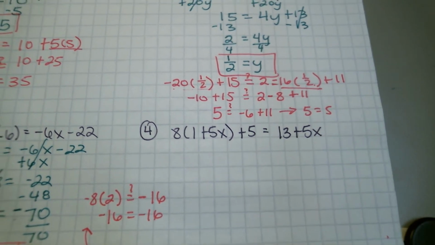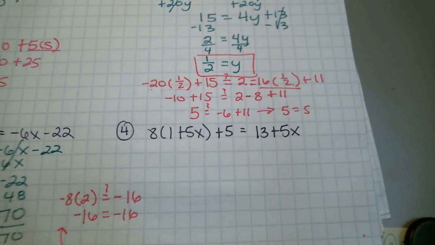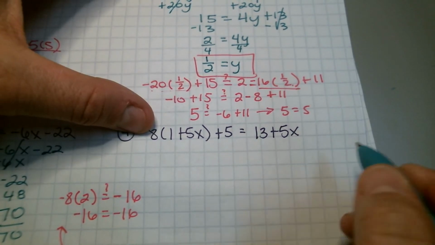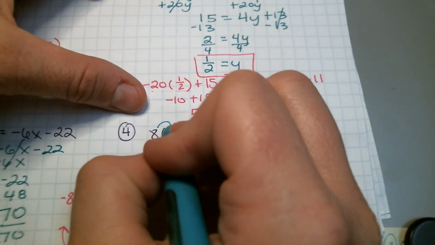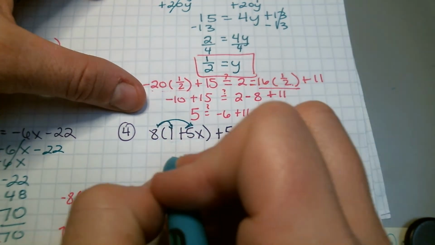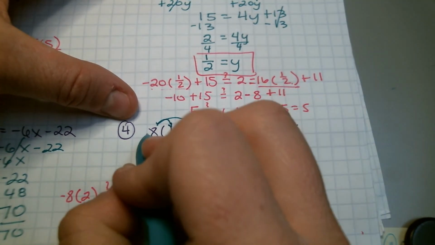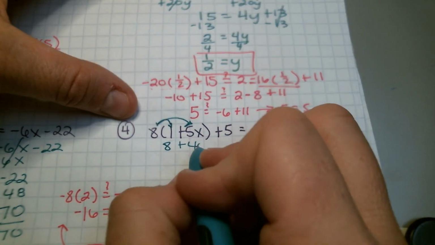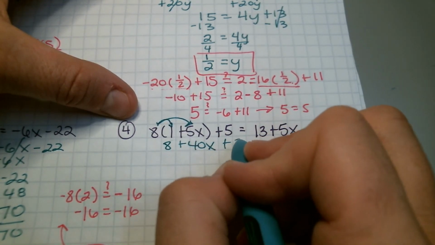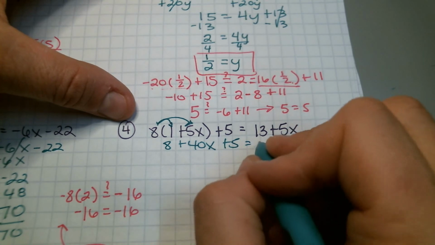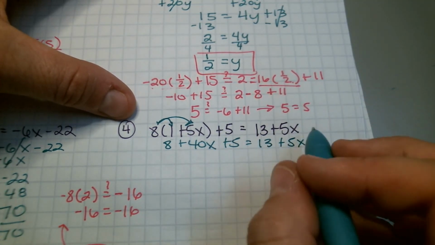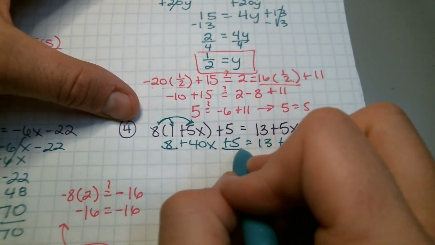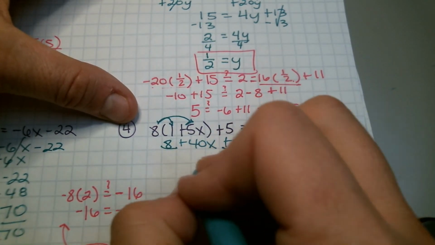8 times the quantity 1 plus 5x plus 5 equals 13 plus 5x. I've got distributive property. Got to distribute this 8 first, so let's go ahead and do that. 8 times 1 is 8. 8 times 5x is 40x, and don't forget this plus 5. Nothing to distribute over here. I've got 13 plus 5x. All right, I do have some like terms of 8 and 5, so I'm going to combine those together.